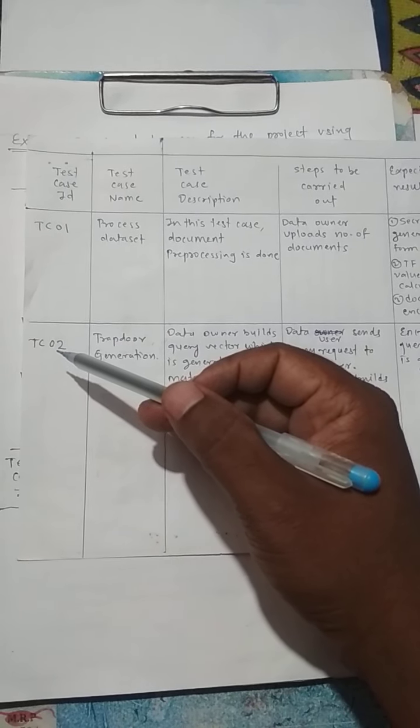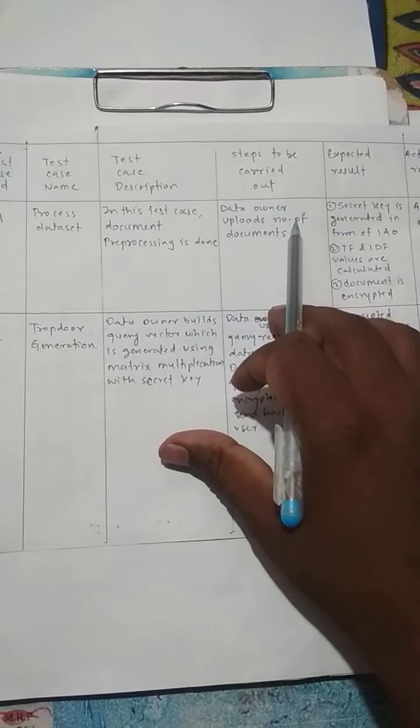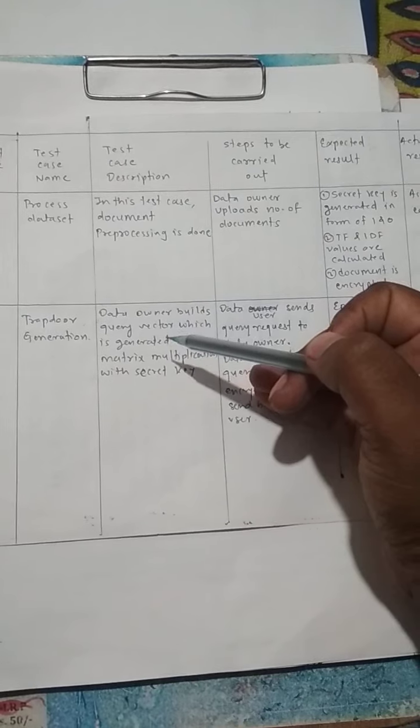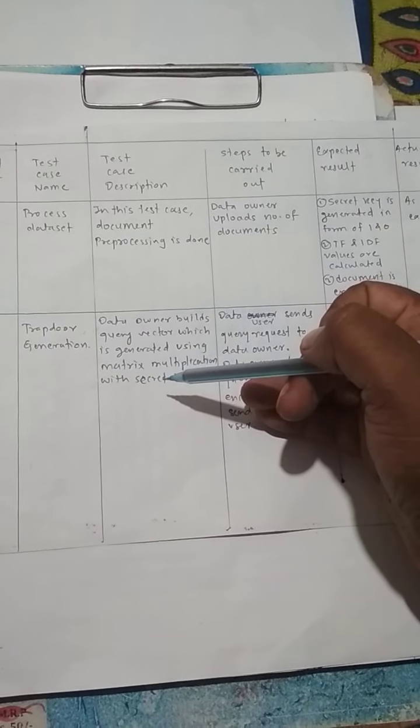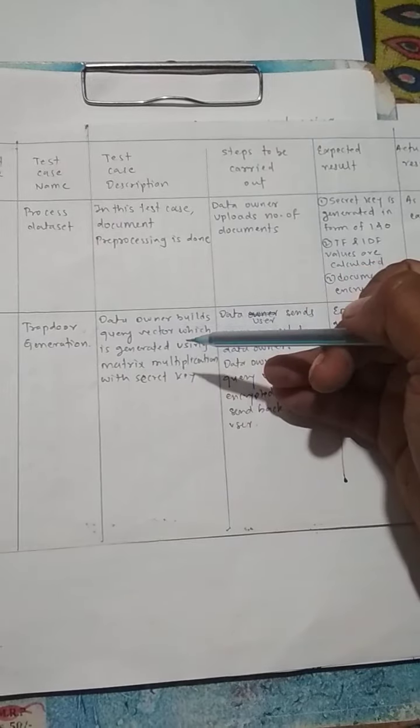Here I have assigned a test case ID TC02. Its name is trapdoor generation. Then its description is: data owner builds a query vector which is generated using matrix multiplication with the secret key. In the first test case, the secret key is generated. Here we are using that secret key to generate the query vector.